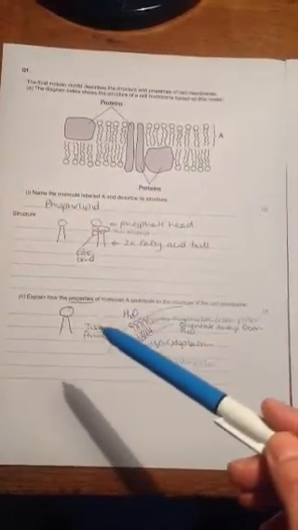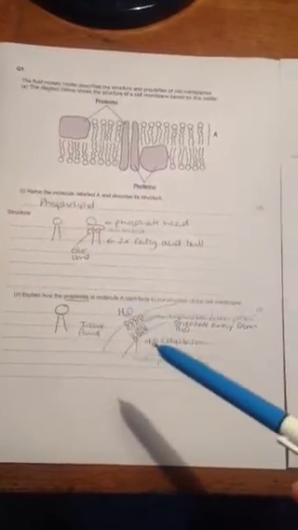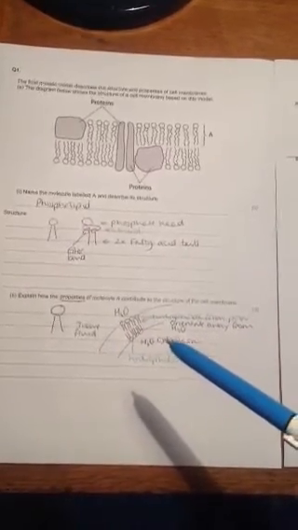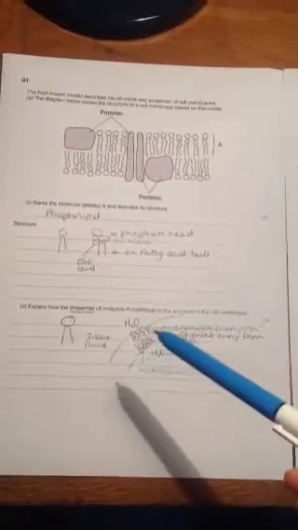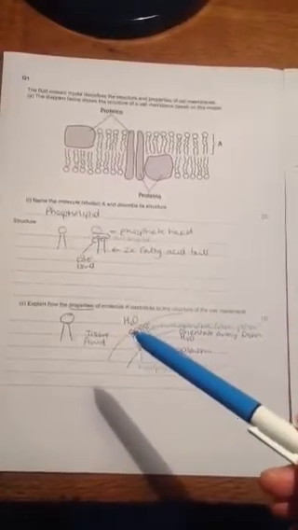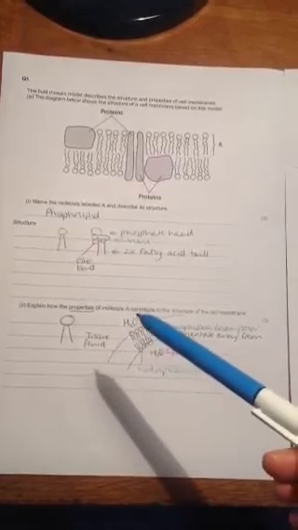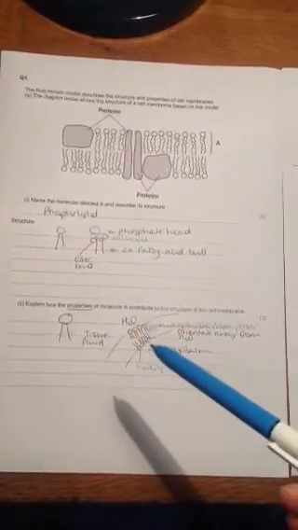Explain how the properties of the molecule A contribute to the structure of the cell membrane. Now, what you've got with a membrane, you've got an aqueous or watery environment in the tissue fluid, meaning outside the cell, and then you've got the watery or aqueous environment in the cytoplasm. And what happens is these phospholipids orientate themselves. So you have got the phosphate heads, which are hydrophilic.